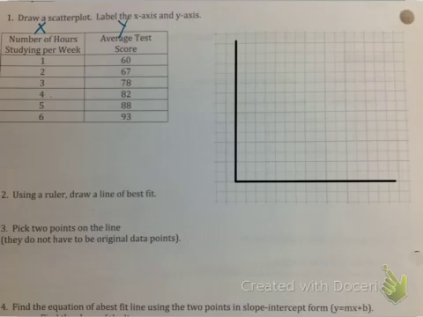So set up your X and Y axis with your hours of studying on the X axis, and we're going to go by ones, and I want you to go up to 10, and then you're going to do your Y axis, and you're going to go up to 100.